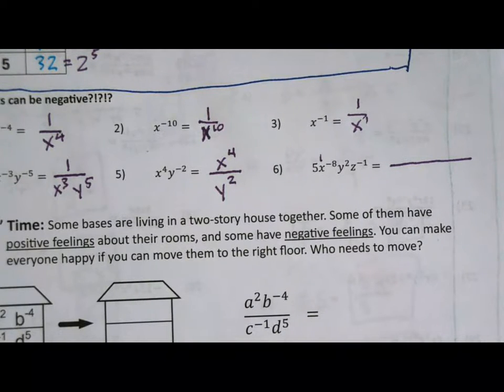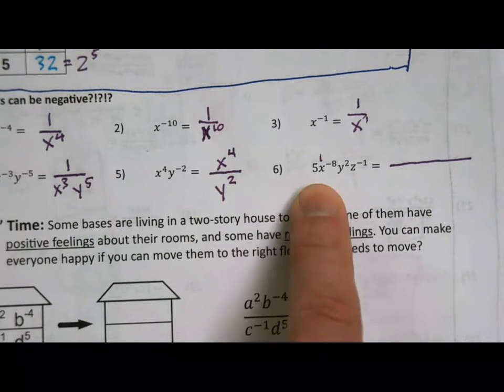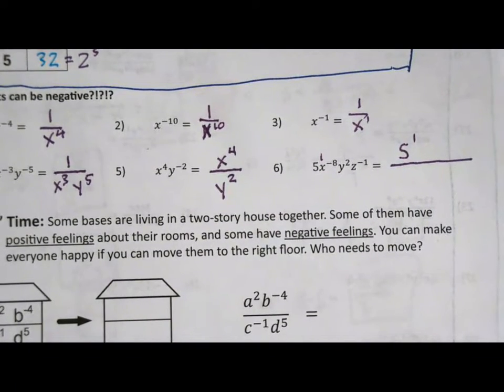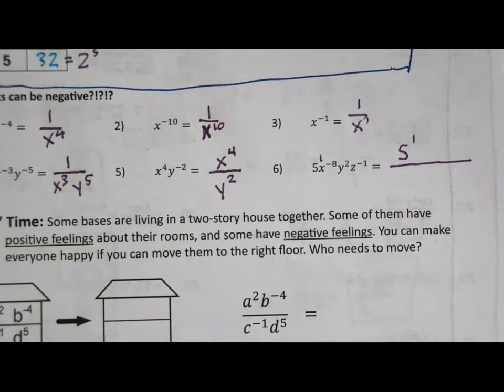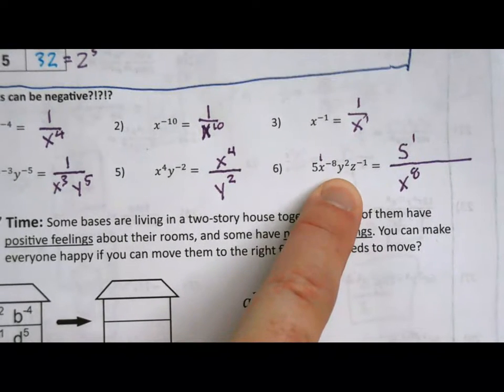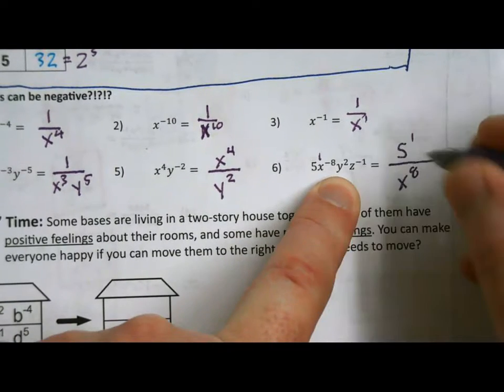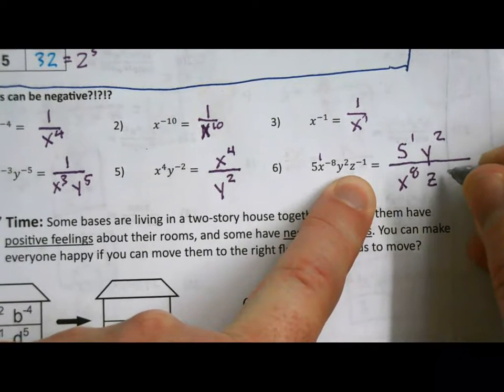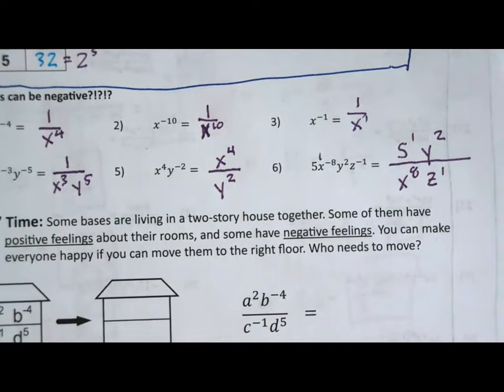So is that 5 going in the top or the bottom? Because it has a positive exponent, it's going in the top. So I got 5 in the top because it had a positive exponent. How about the x's, top or bottom? Negative exponent goes down in the bottom. My y's, they're in the top because they have a positive exponent. And my z, bottom because it has a negative exponent. So negative exponents often involve fractions. A negative exponent kind of moves down to the bottom of a fraction.